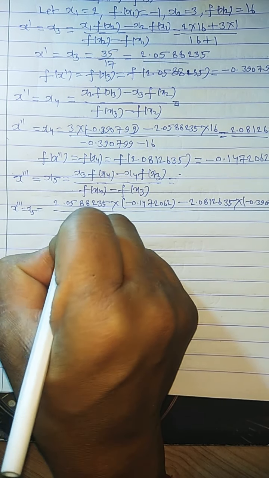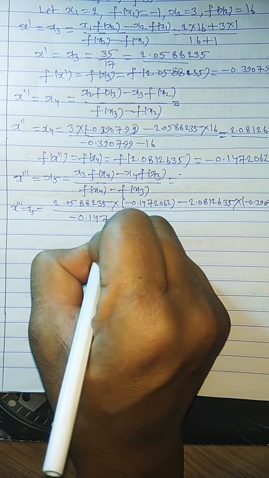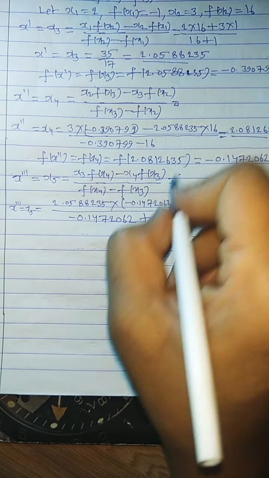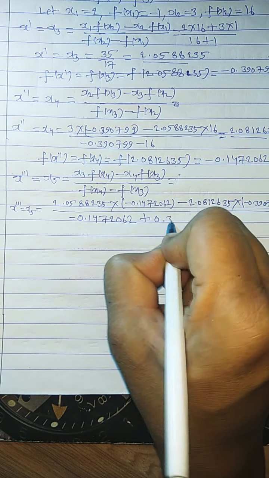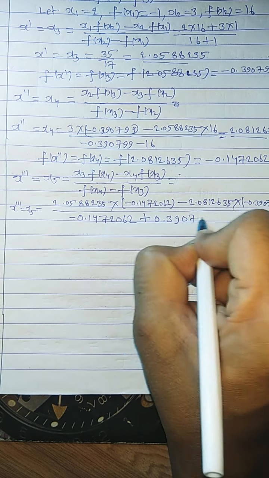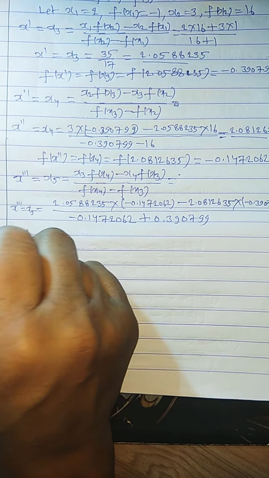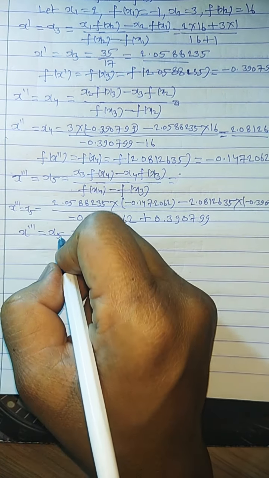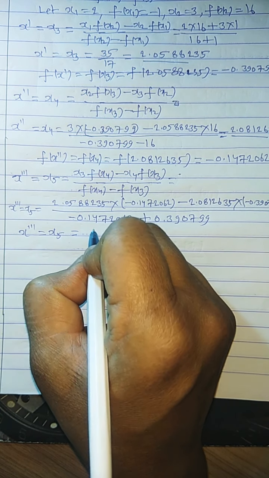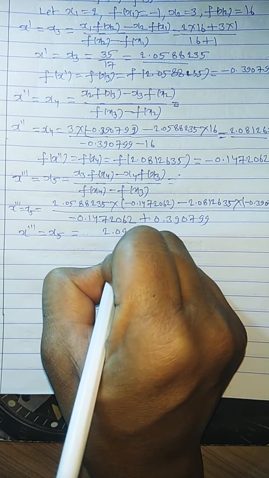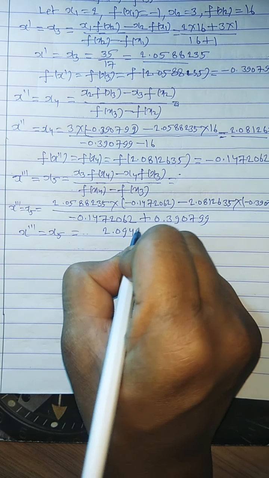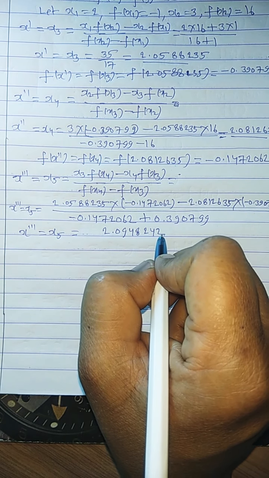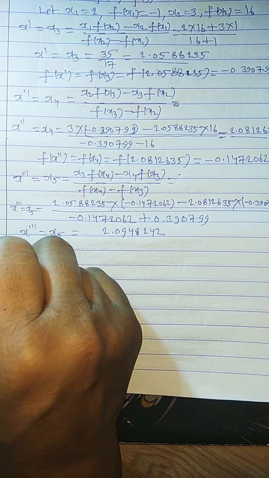Here f of x4 is minus 0.1472062 and minus plus, here we get 0.390799. On solving this, we get the third approximated root, which is equal to 2.0948242 approximately.